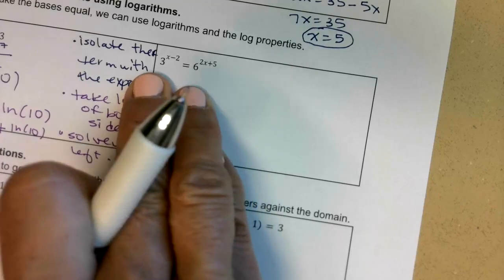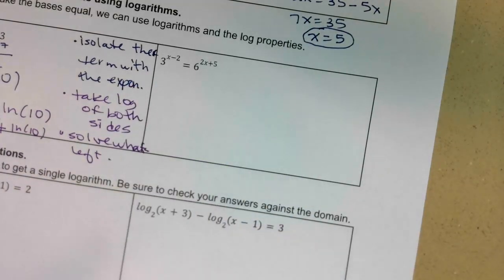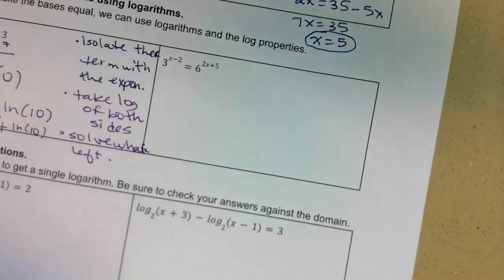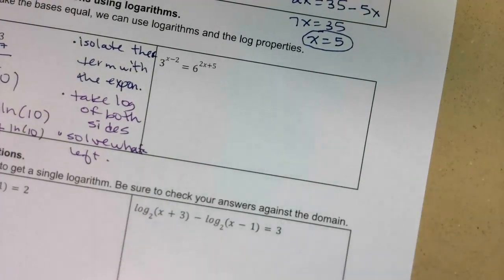All right, now the next one, our bases are not the same. You're thinking, oh, but it's just off by 2. Yeah, but by a factor of 2, I can't do exponents and get there, right? I can't get from 3 to a 6 with an exponent. There's nothing smaller to break those down into. So instead, we're going to apply the log to both sides.